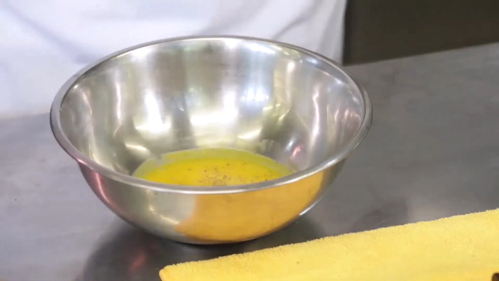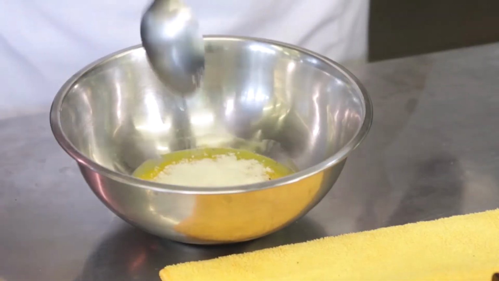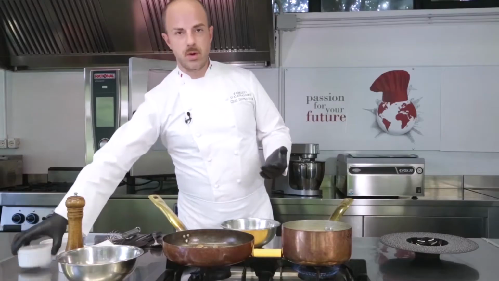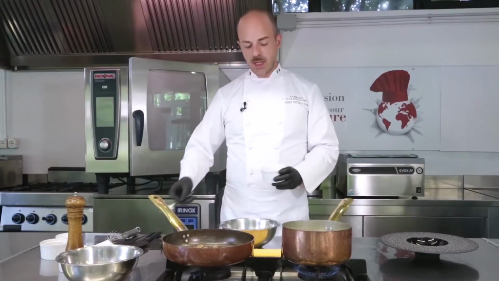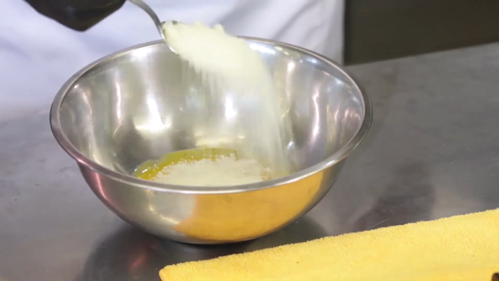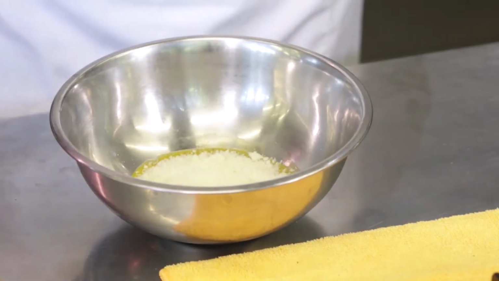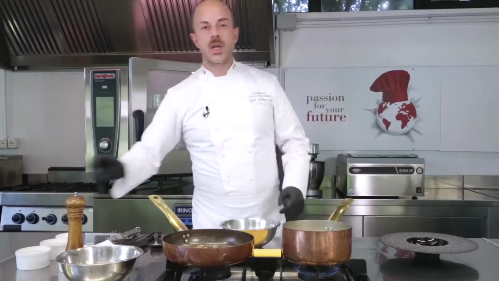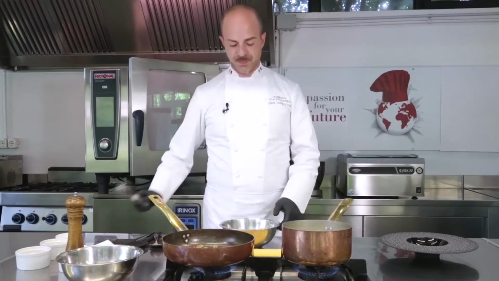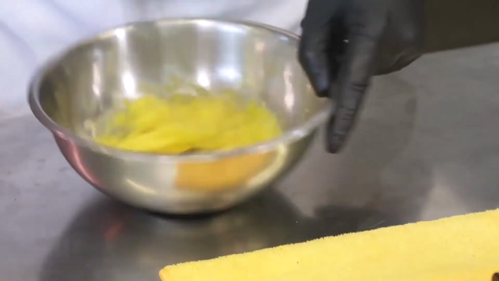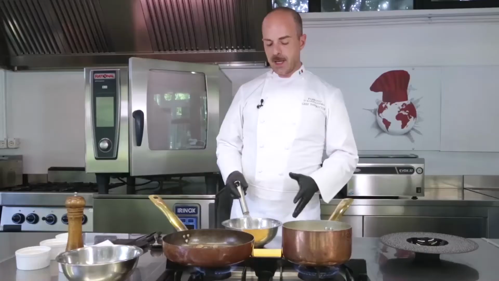Then we're going to add some grated Parmesan. I usually put a little bit of Parmesan and a lot more pecorino. In other occasions, especially in the areas of Rome that are characteristic for this type of dish, sometimes they just only use pecorino. And let's stir. We're not putting a lot of cheese.